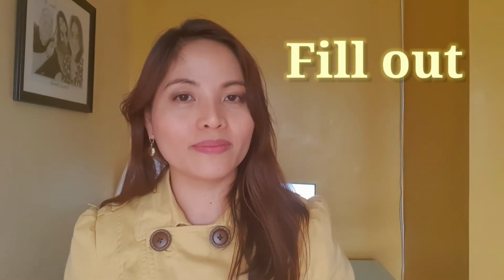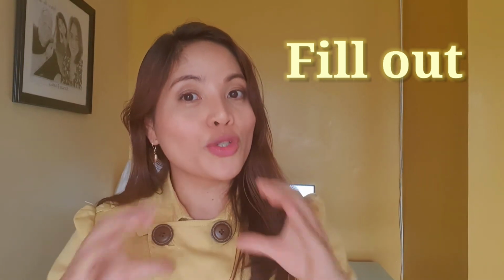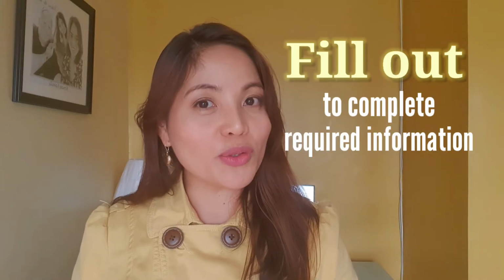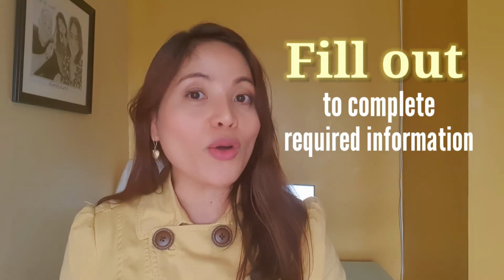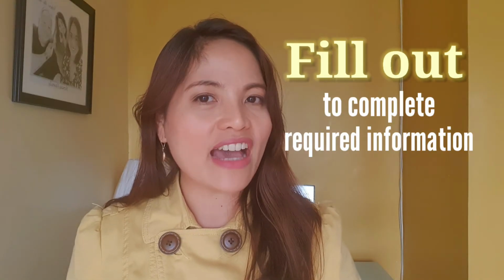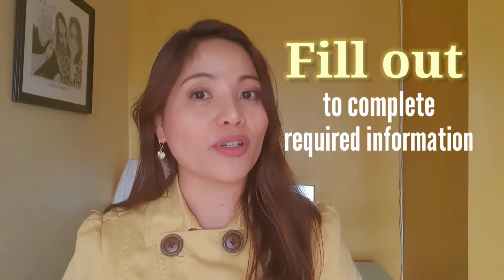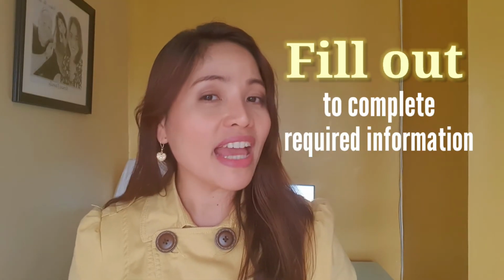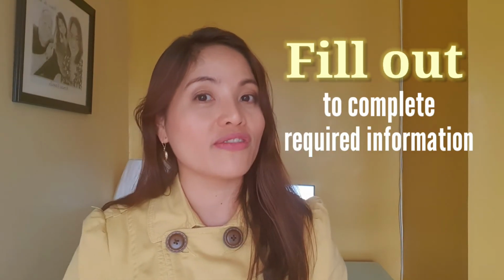The next phrasal verb is fill out. Fill out means to complete required information. We usually do this when we check in into a hotel or go to a hospital, and usually the staff gives us a piece of paper to fill out. And there are places where we might have to write down all sorts of information about us.